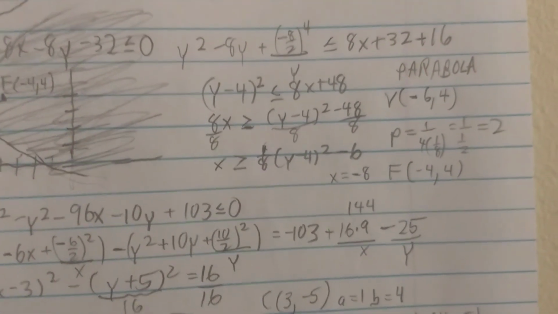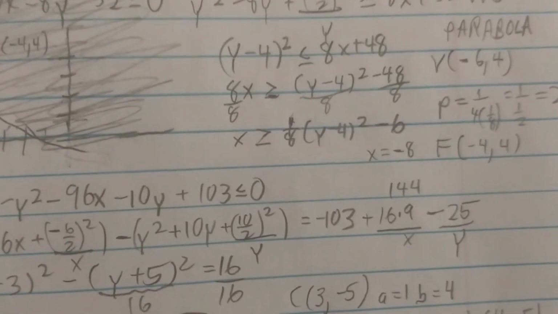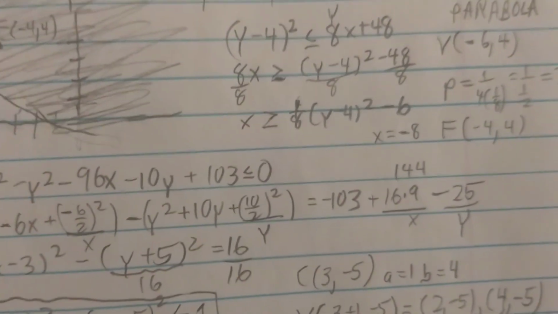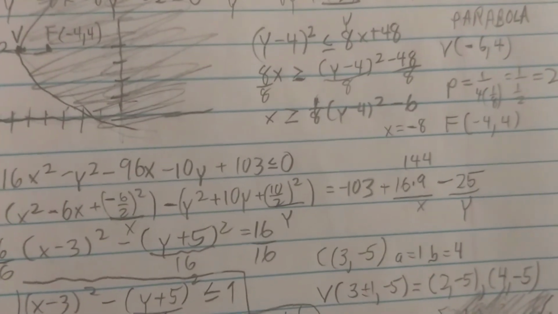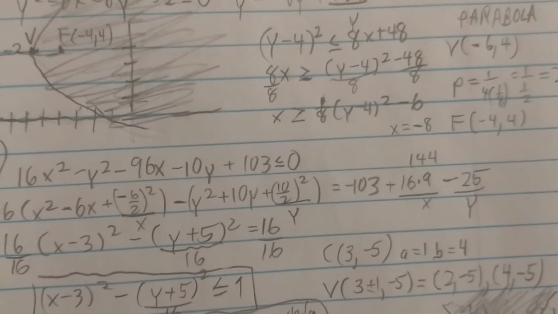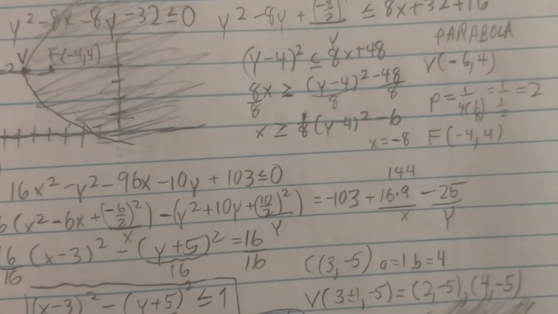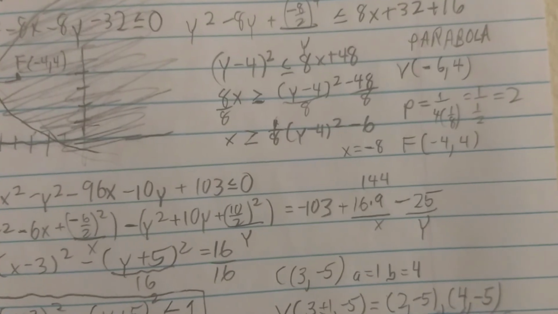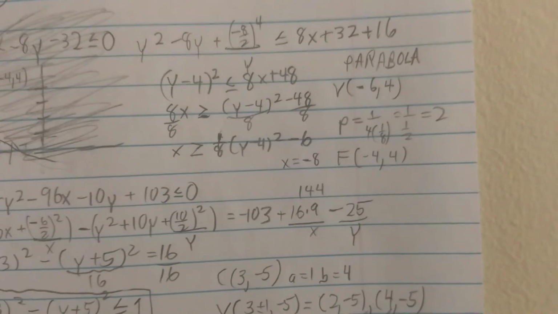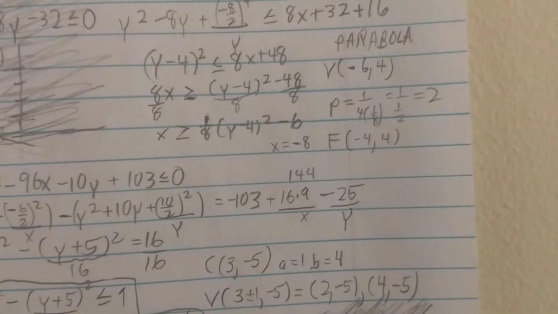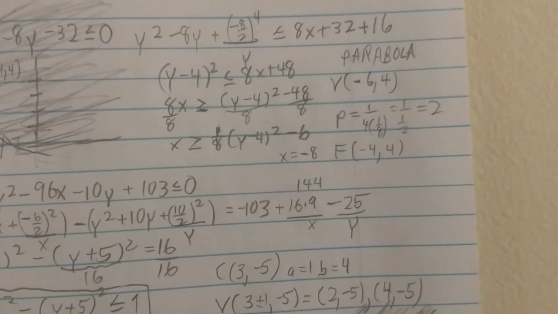And then we can say y minus 4 squared minus 48, or 8x rather, switching sides. 8x is greater than y minus 4 squared minus 48. Dividing everything by 8 to make it look like a parabola, we have x is greater than or equal to 1/8 (y minus 4) squared minus 6. So that shows us that we have a y squared parabola opening left or right, and the 1/8 positive shows us that it's opening right.